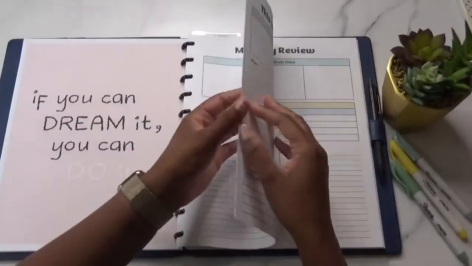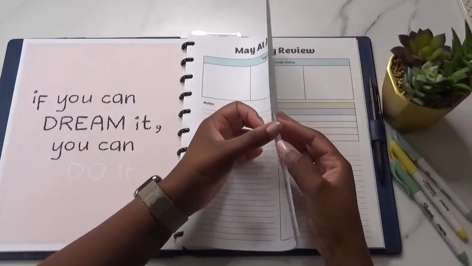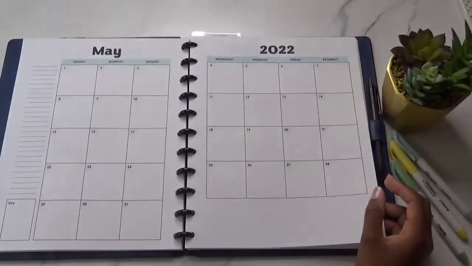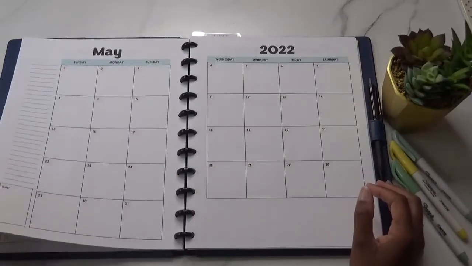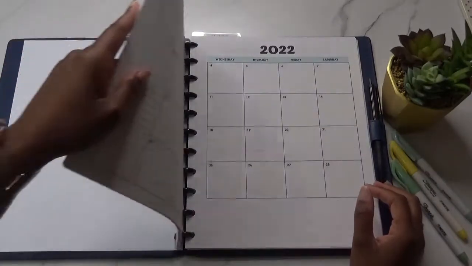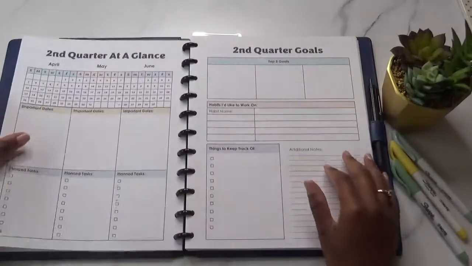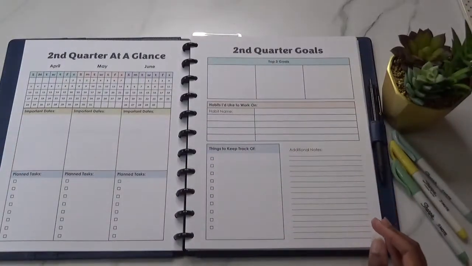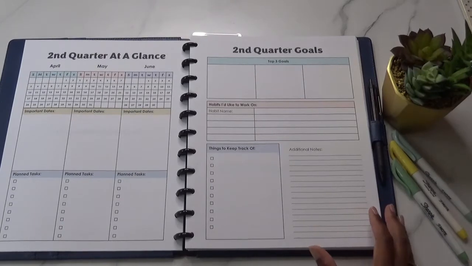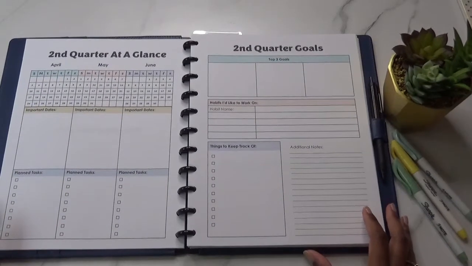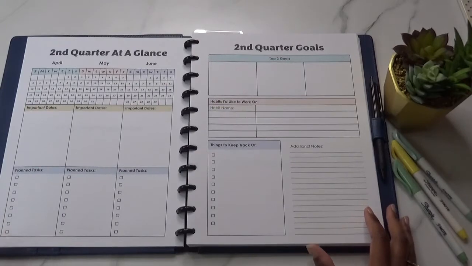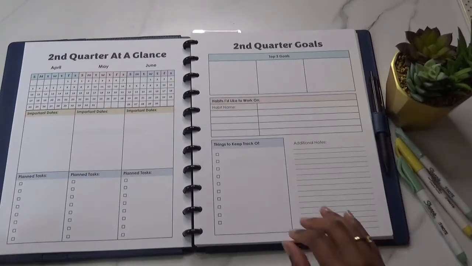So you'll see the rest of the months, you'll see May and June when I do my planning for those months. But right now we are going to jump right back and go to the beginning of our planner to do second quarter at a glance and my Q2 goals. I like to do this to show you guys my process for setting goals and getting a lot of things done. So I hope that you enjoy.